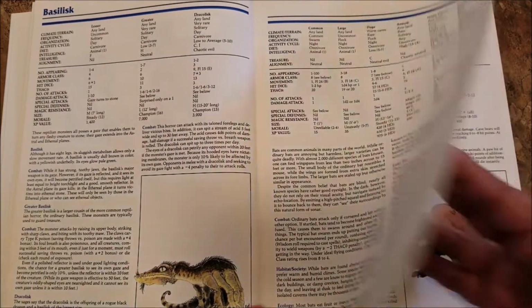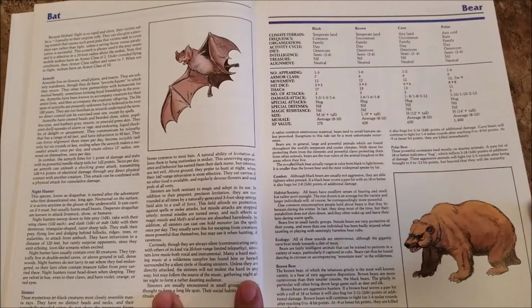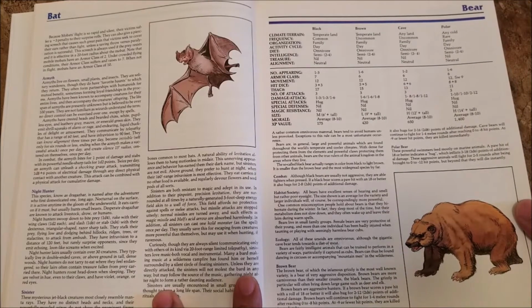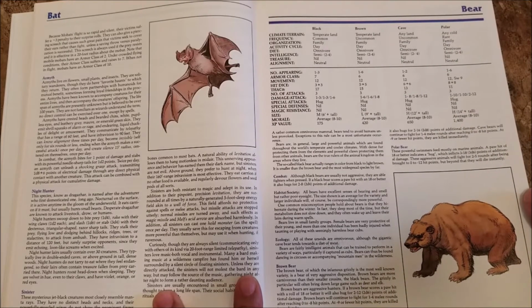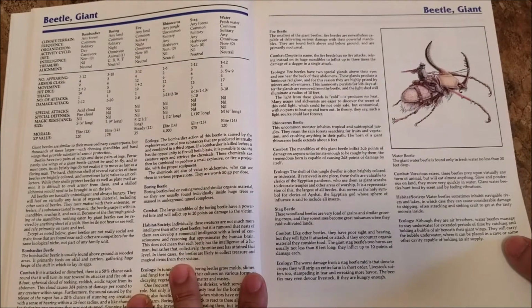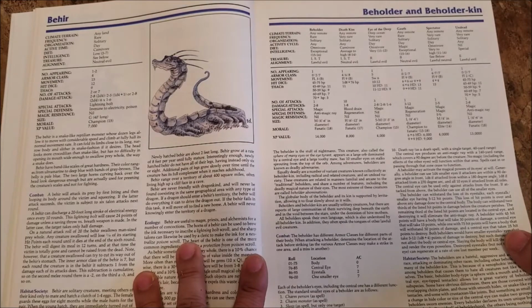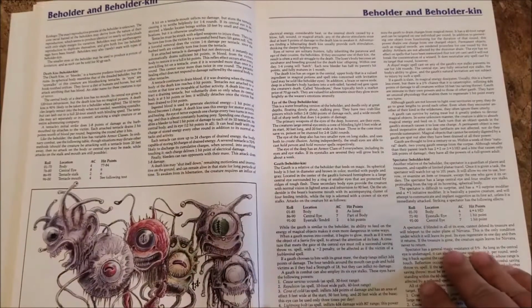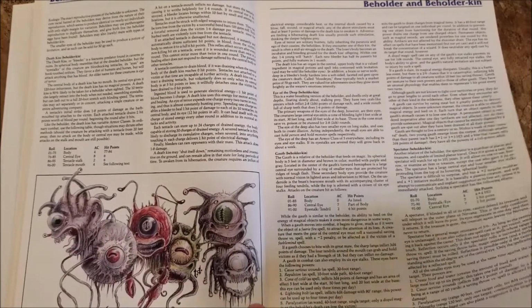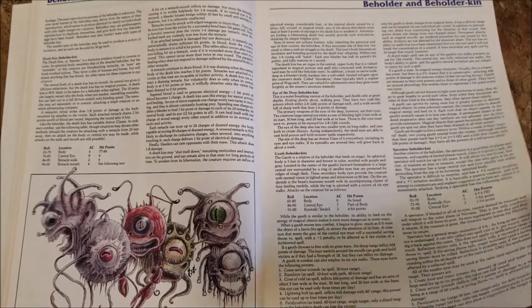Basilisks. Bats and bears. And here you have your various bears. Your black, your brown, your cave, and your polar bear. Giant beetles, bombardier, the boring, the fire, the rhinoceros, stag, and water. Beholder and their kin. And here's a pretty cool image of some of the various beholder kin that you can encounter.